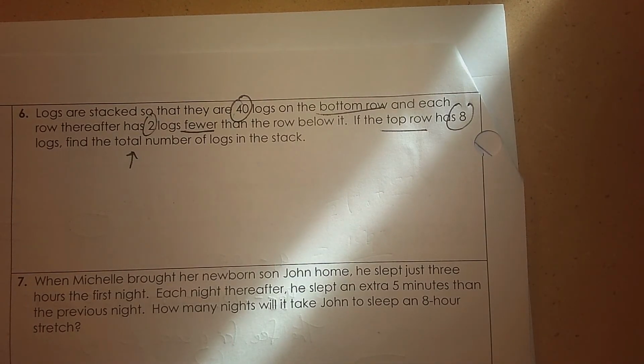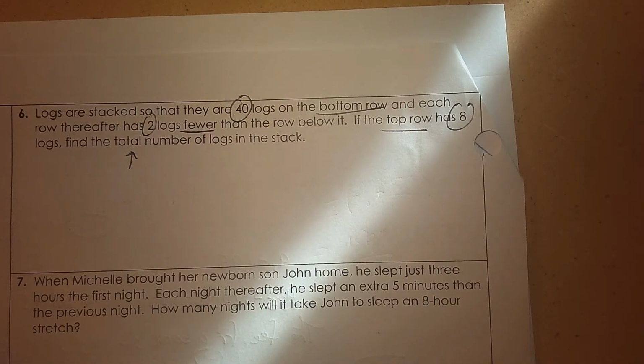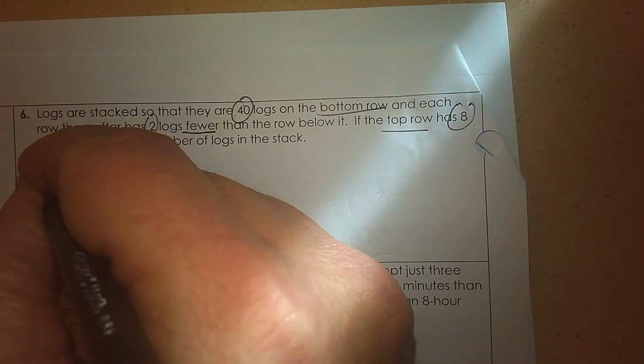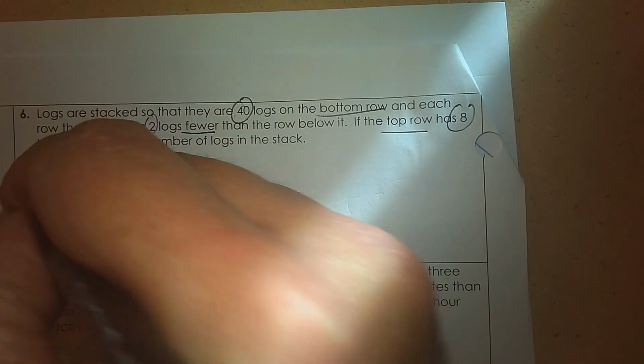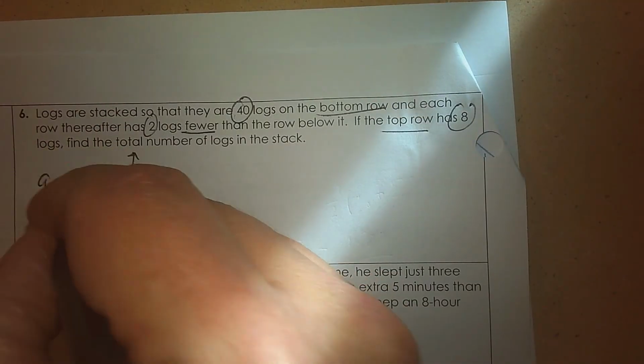Why is this arithmetic? Each row is 2 less, right? 2 less, 2 less, 2 less, 2 less. That is an arithmetic example. The word total means I'm going to do what? Add. So to add, I need to know how many logs are in the top row. 40. I need to know how many terms there are.